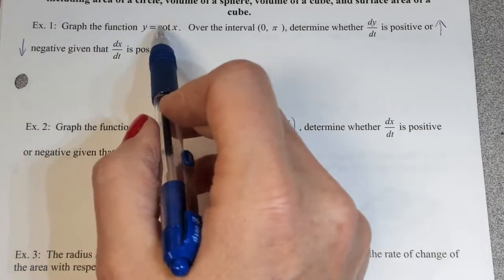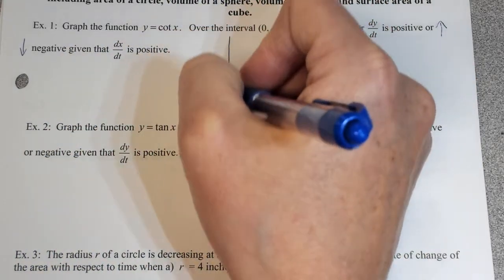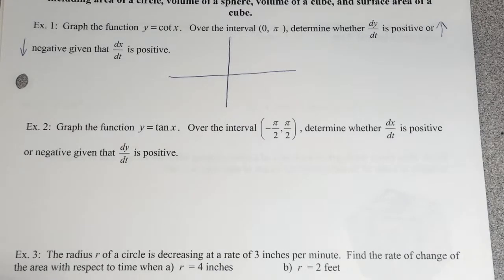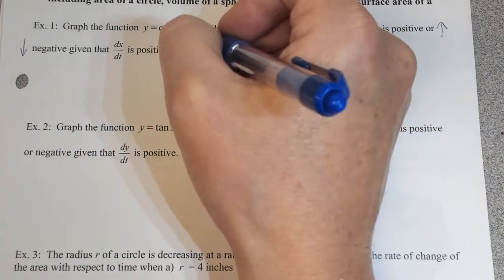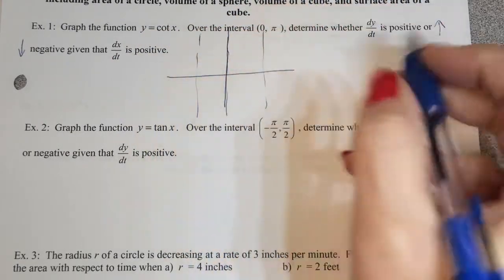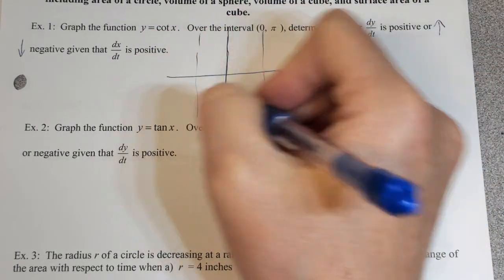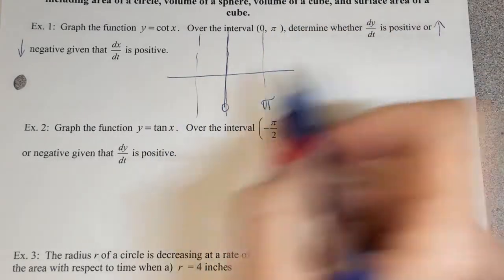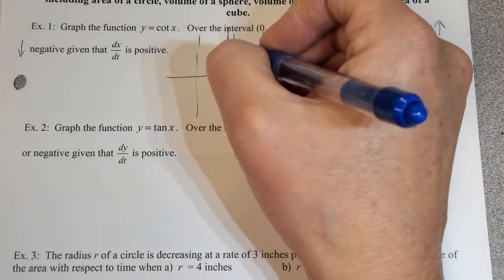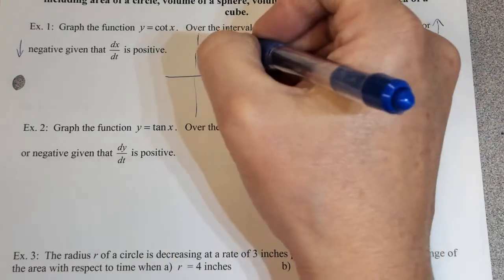So this is saying to graph the function y equals cotangent x. Do you remember where the asymptotes are for cotangent? Negative pi, 0, pi, and it says we're only looking at it over 0 to pi. Does this function go up or down? Down. Here's the way it looks.